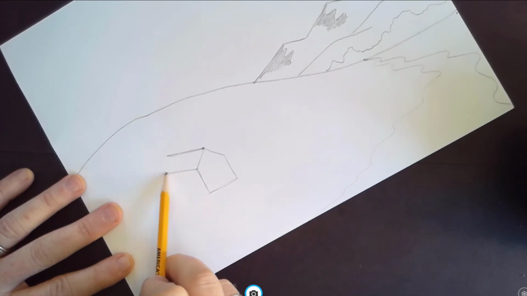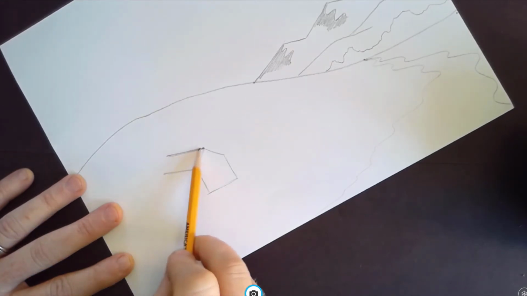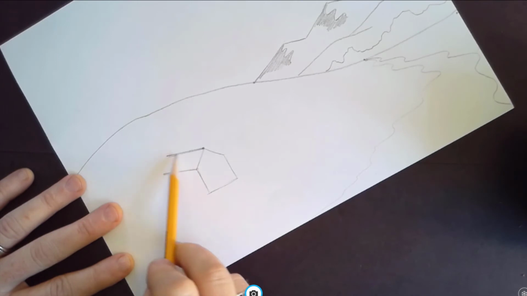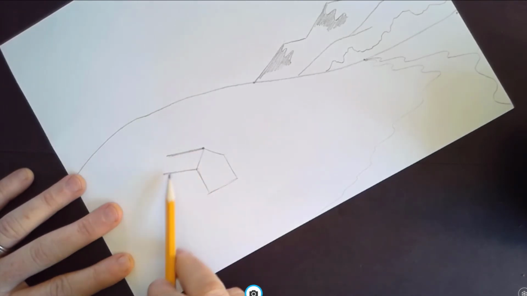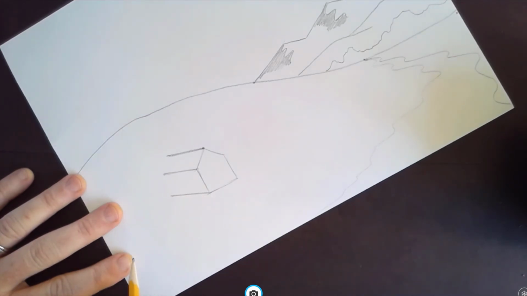And I'm going to do the same thing here. So these two lines are parallel. We've talked about this before. Parallel lines, because a rectangular prism like this one is going to have parallel lines.